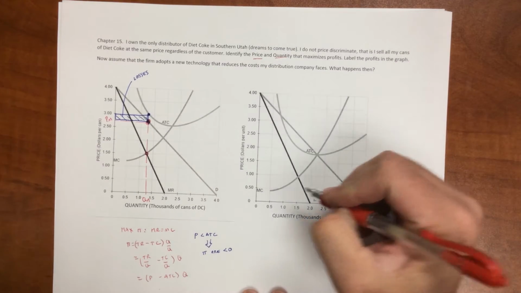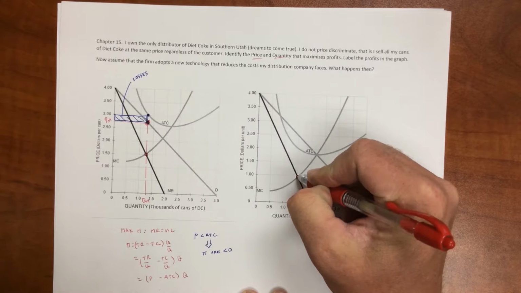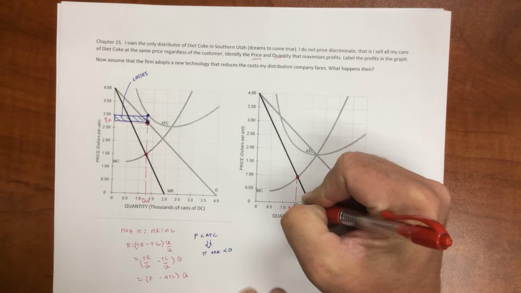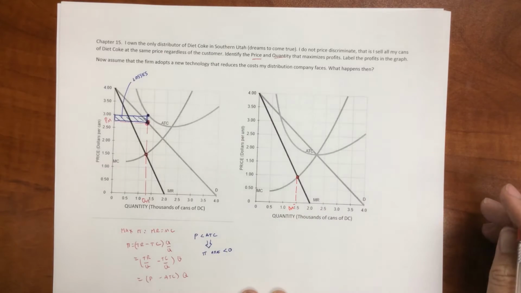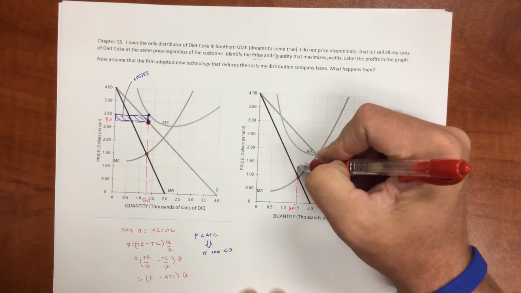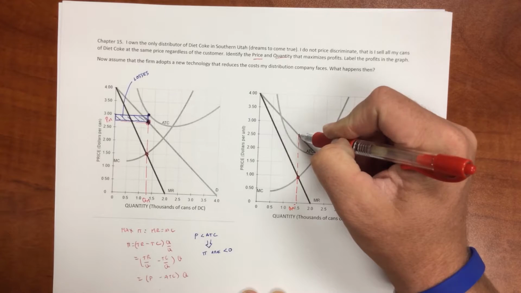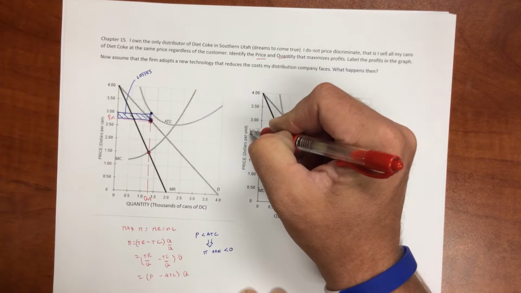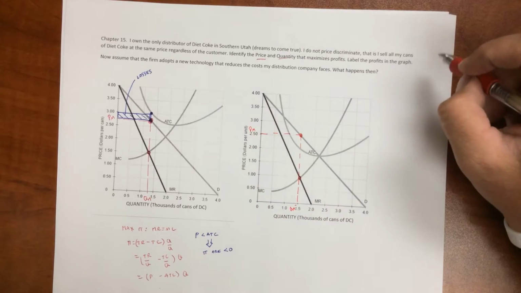Well, our profit maximizing point is still where marginal revenue equals marginal cost. So here is my optimal quantity. I take that quantity, I put that up into my demand equation, and that then tells me my optimal price.